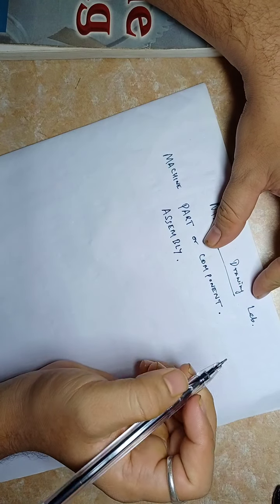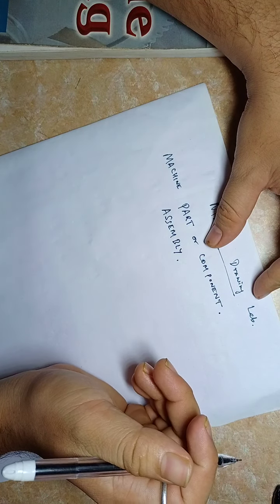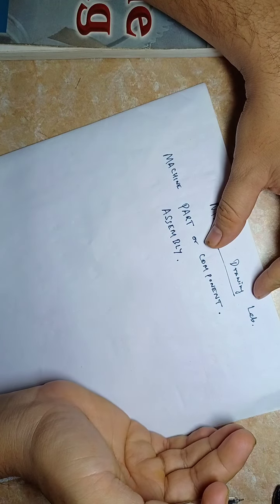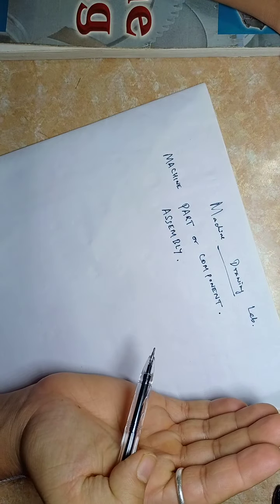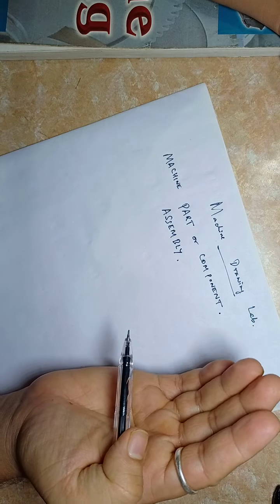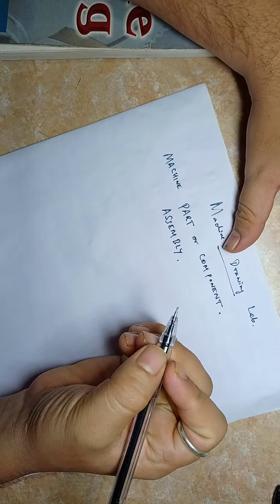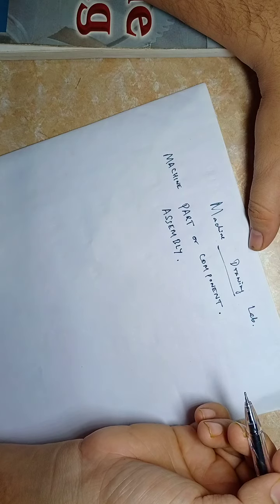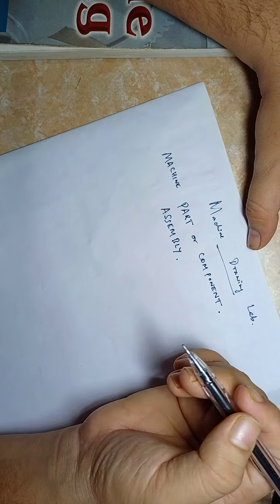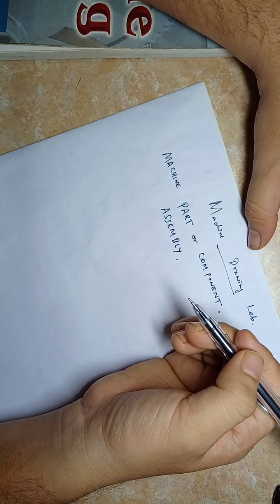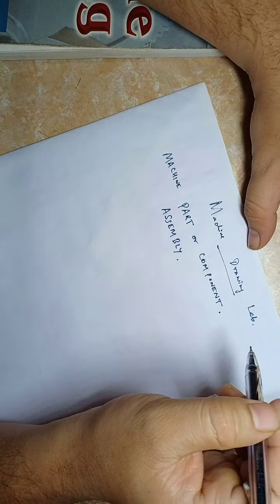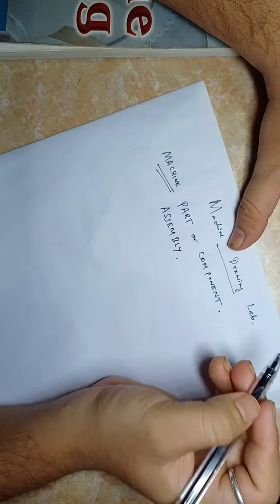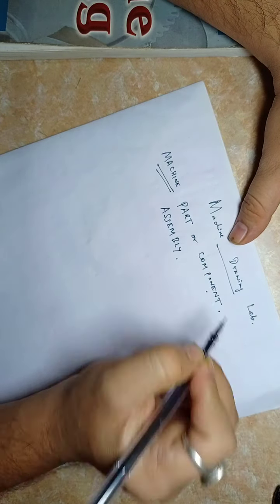Let's just consider a machine: anything that any designer makes which reduces human effort by virtue of conversion of energy, or which does some useful work. Those are machinery. A machine employs a mechanism. Now machines consist of more than one part or component.